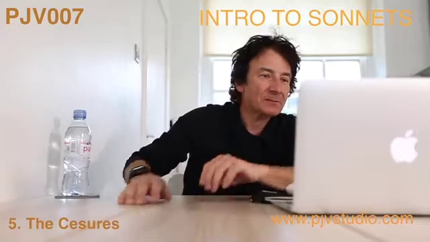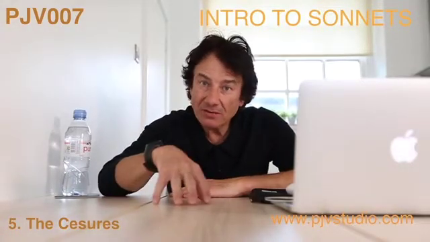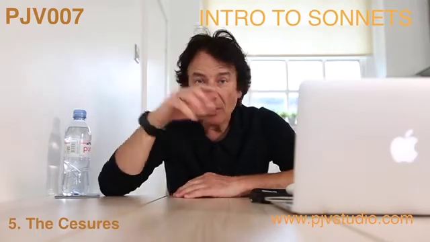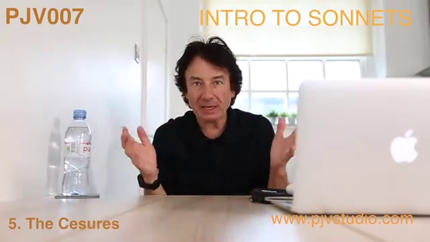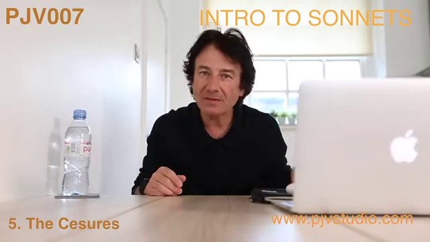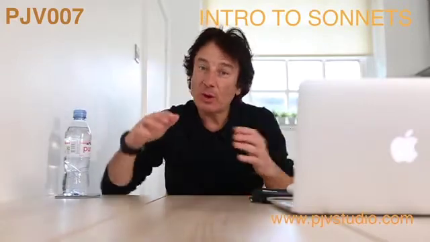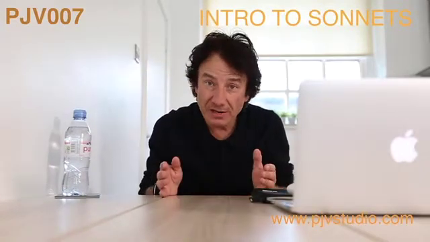Just be careful of that. When I have a printed page, I mark the caesura with a little V. But on a Word document, I find it clearer to mark it with an asterisk, because a V might look a bit like a V. The next step is we will read the first quatrain.